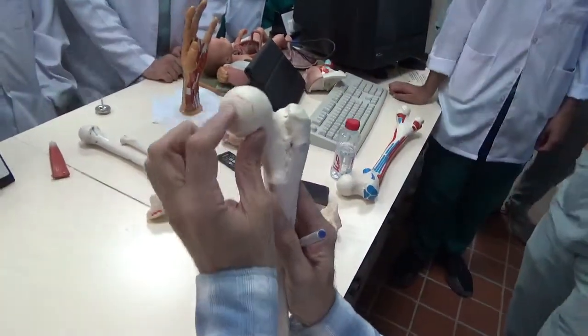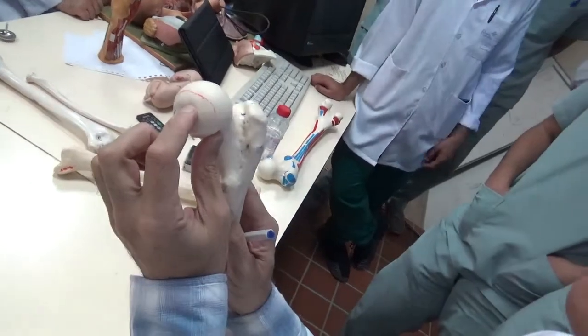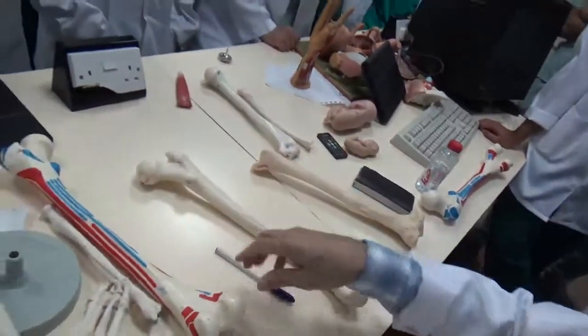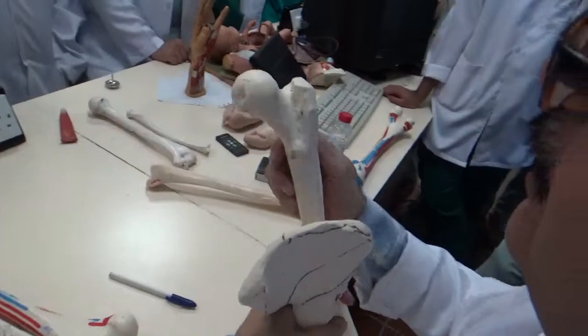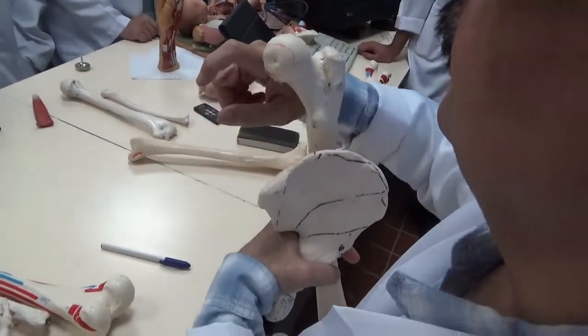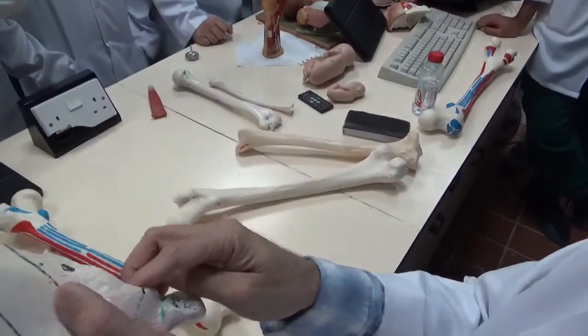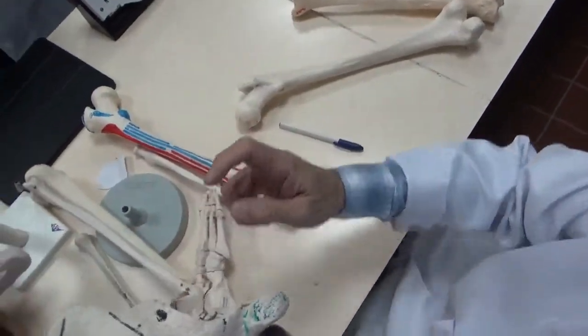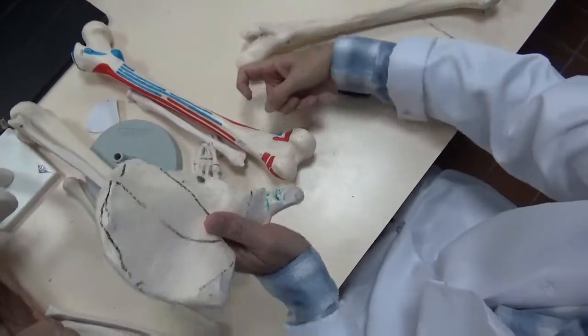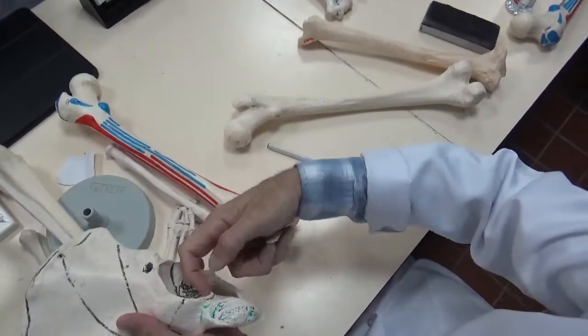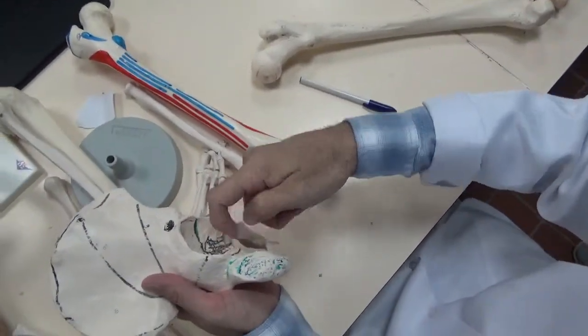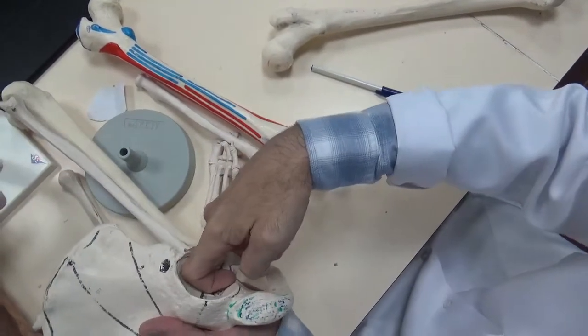Head. The smooth surface is covered with hyaline cartilage. Here, fovea. Fovea for the ligamentum teres. How it is attached: here is the ligament coming out of it, like this. It's a curved structure. Here is the acetabulum, and you know it is covered with labrum and all. The ligament will come here and attach to this notchy area, like this.